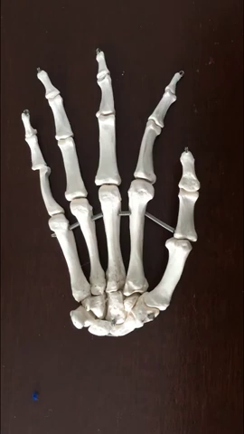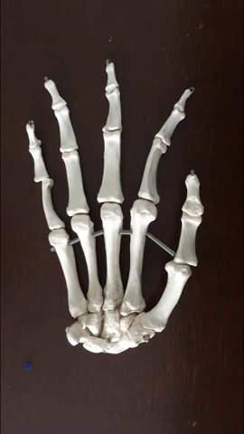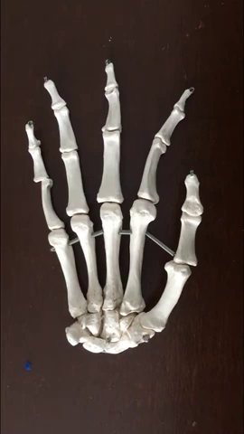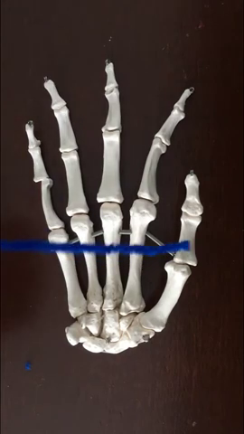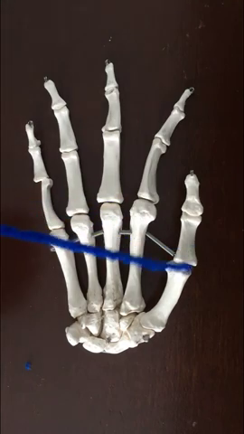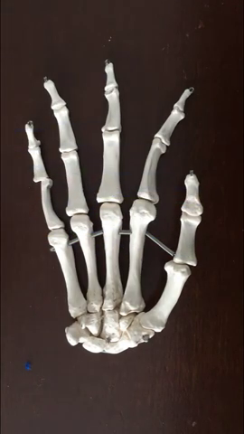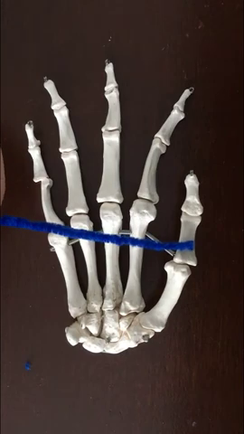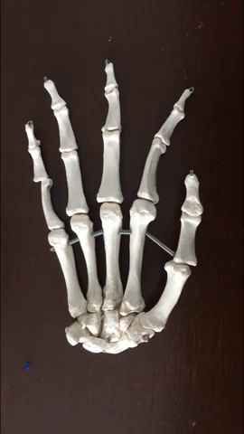Notice that all of the digits except the thumb have 3 phalanges. The plural is called phalanges, but the singular is phalanx. So these two are both phalanges, but singular, this is a phalanx, and that's a phalanx. We have proximal phalanges and distal phalanges, right? The thumb only has a proximal and distal phalanx, whereas all the other digits have 1, 2, 3 phalanges, proximal phalanx, middle phalanx, and then distal phalanx.